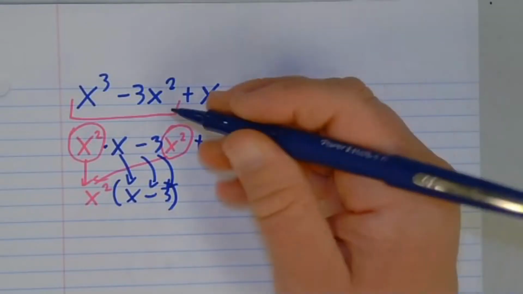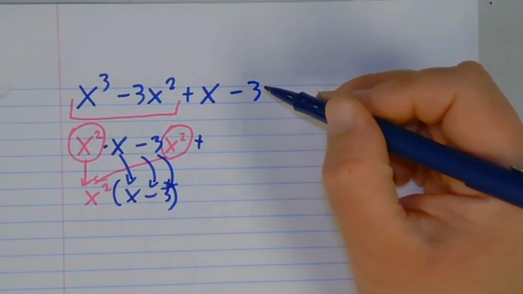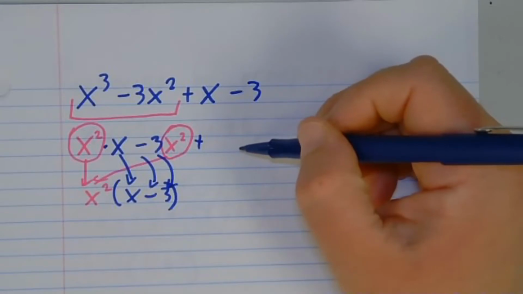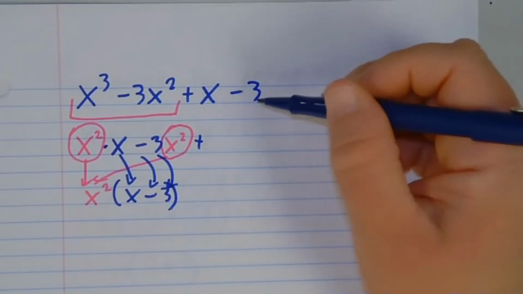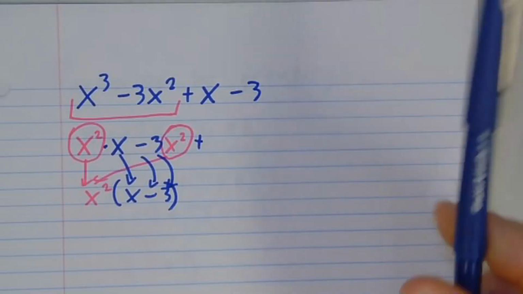Then over here in my other term, I've already got x minus 3. But I need something to factor out. There's nothing in common there. Well, this is when it's actually useful to factor out a 1.